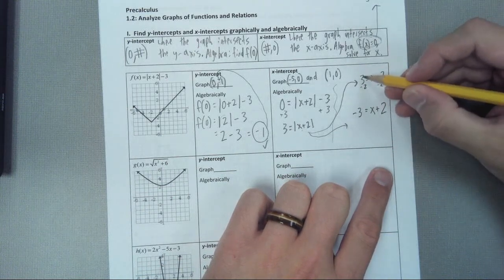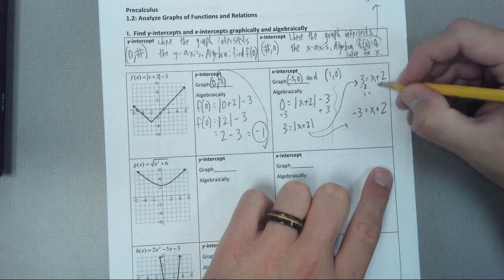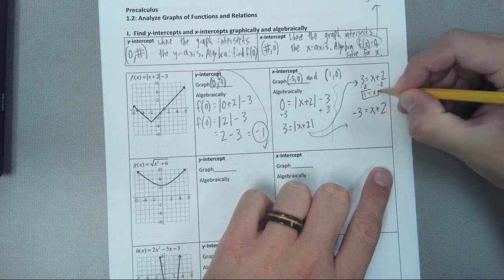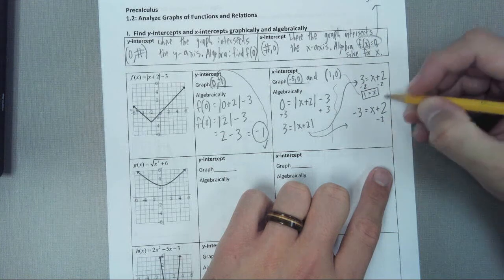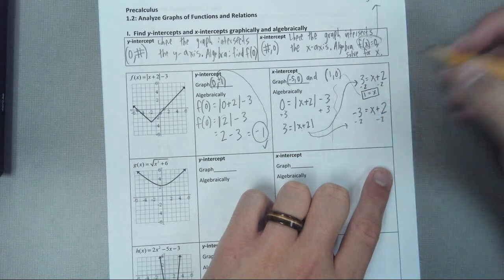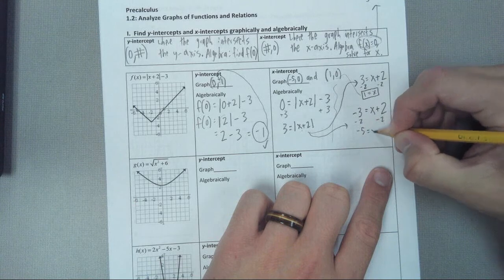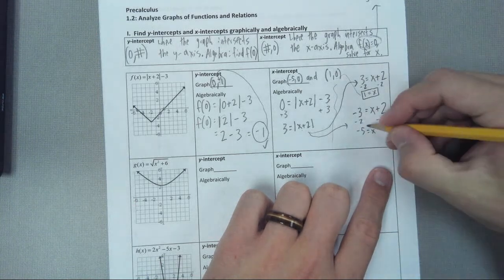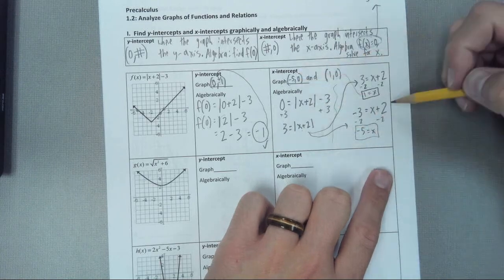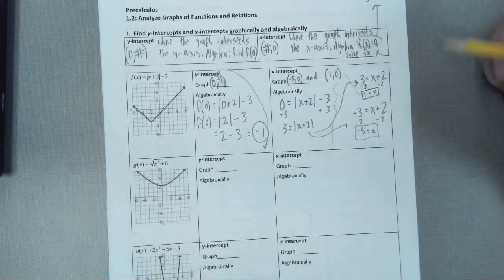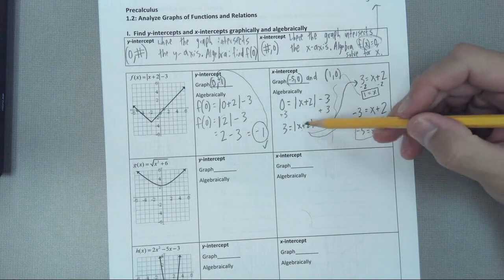Anyways, 3 minus 2, we get 1. So 1 equals x, that's one of my answers. Boom, right there. And then for the other one, we've got minus 2, minus 2. This time we get that negative 5 equals x. That's exactly what we have over here. So that's how the absolute value works with solving that.